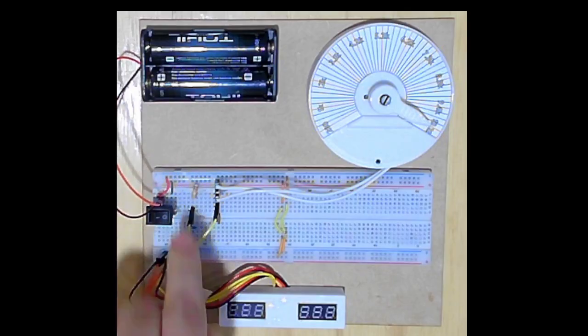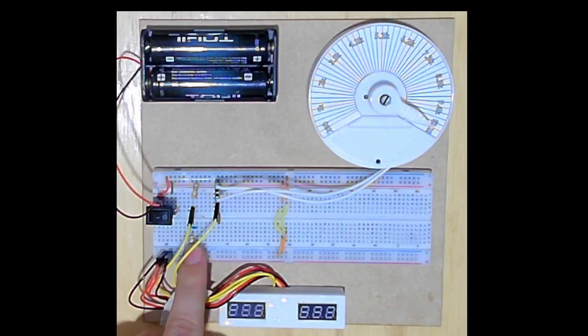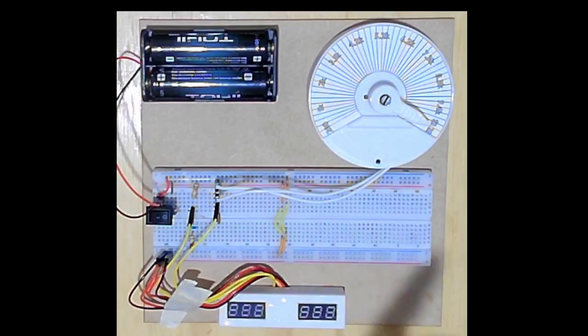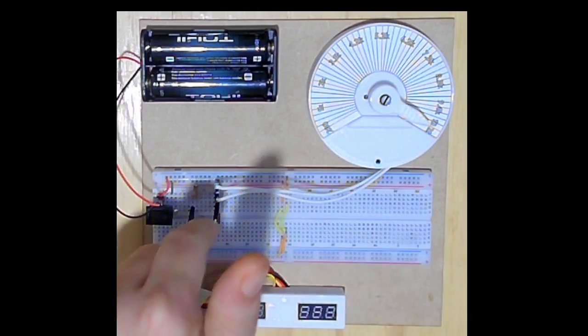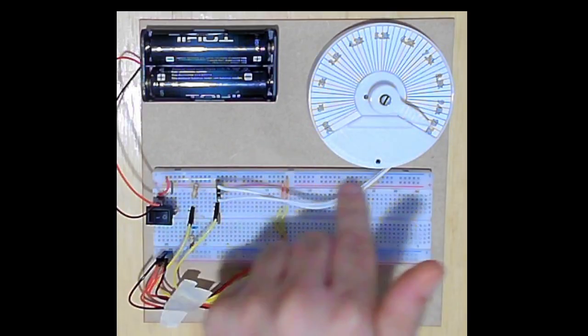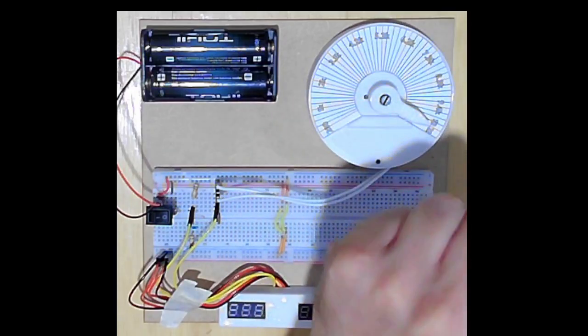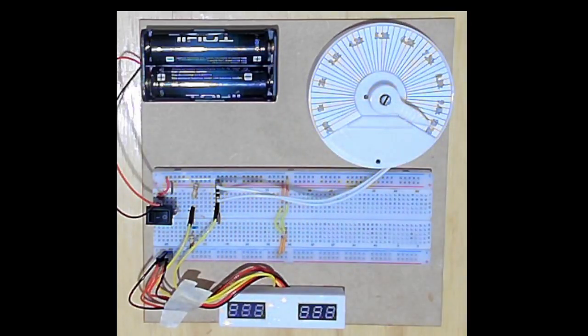This is one 10K resistor. This is another 10K resistor connected in series. That's our first voltage divider, right? Then I have these two cables that are connected to this little thing. I built this fancy potentiometer, right?